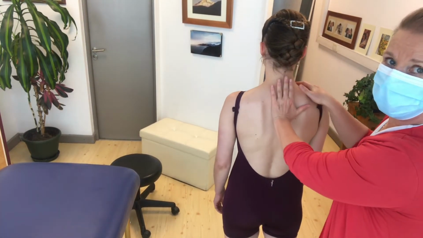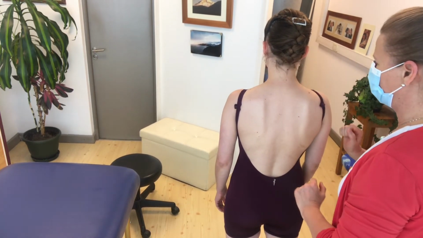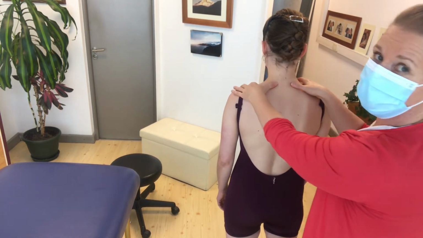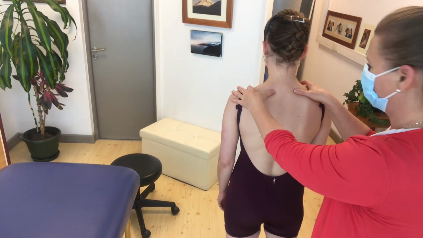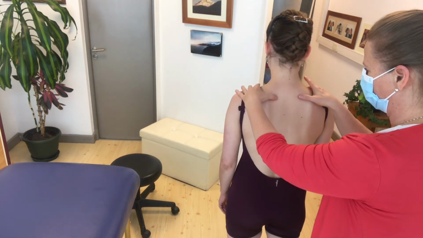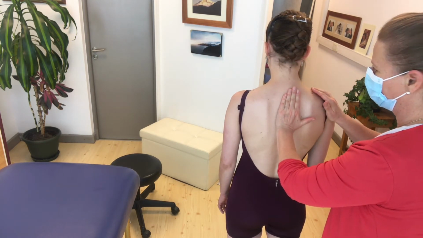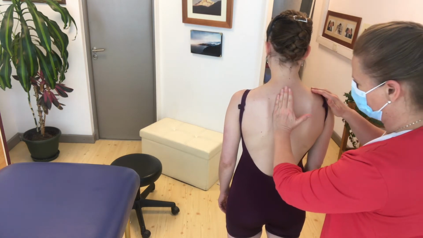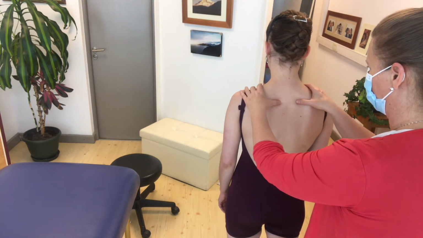When I evaluate her back, I'm checking spinous process, transverse process, spinous process, and transverse process, okay? So what I'm checking is for any rotations. A rotation of a vertebra means when the spinous process is posterior, okay? And I'm going to check.